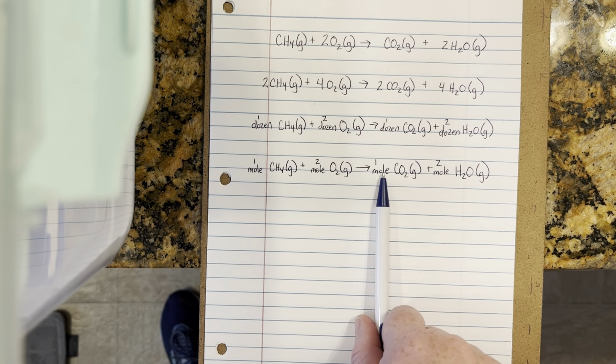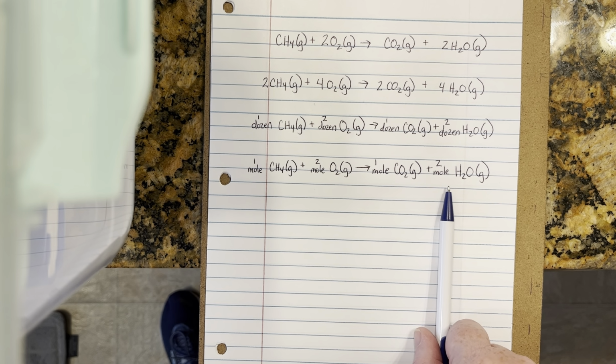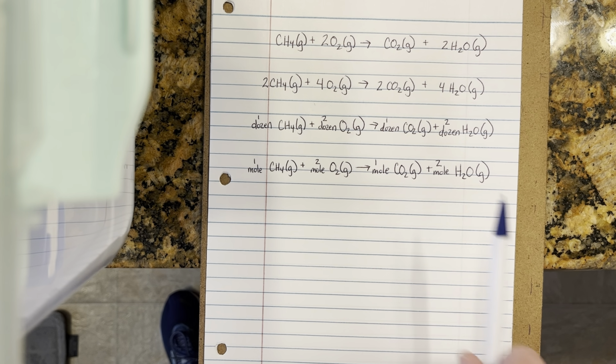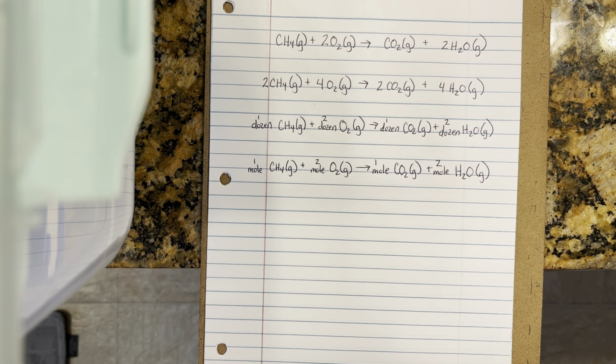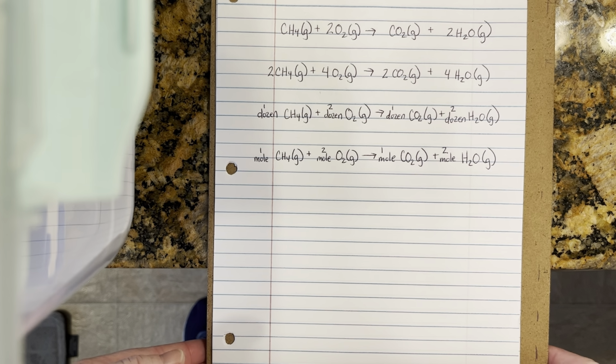This would be 1 mole, and this would be 2 moles. Okay, so in chemical equations, know that the coefficients of each substance gives the ratio of the substances that are used in that equation. Okay, as long as the equation is balanced, you know the recipe for that chemical equation to happen. Okay, and you can do the same thing with molecules.